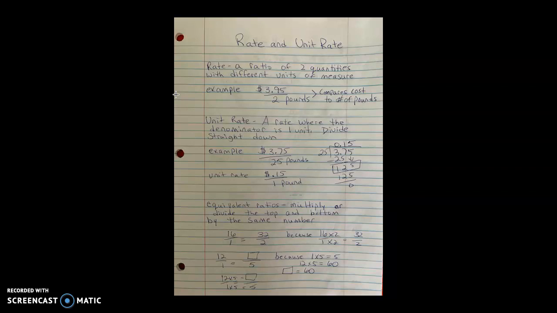So for example, it costs $3.95 for 2 pounds of grapes. Notice one unit of measure is money and the second one is pounds. So it's comparing cost to the number of pounds. So those are two different units. A unit rate is a rate where the denominator is 1 unit. So for example, it's $3.95 for 2 pounds of grapes, but how much is it for 1 pound of grapes?